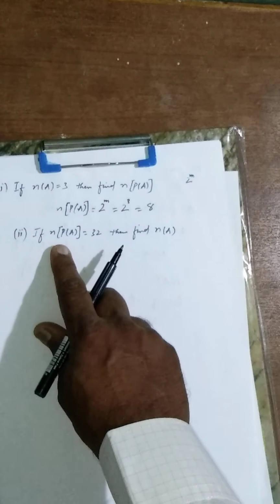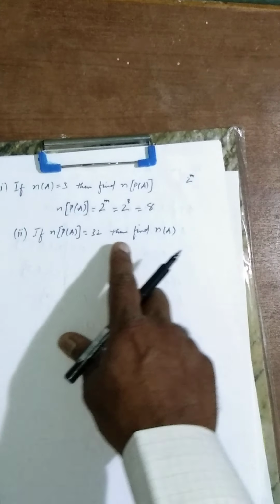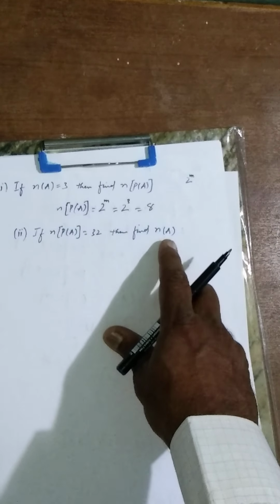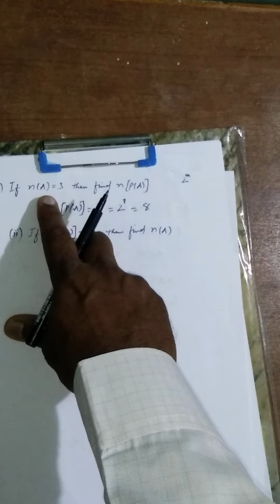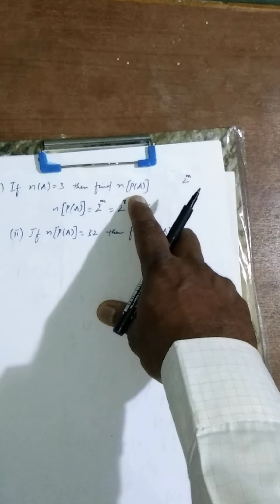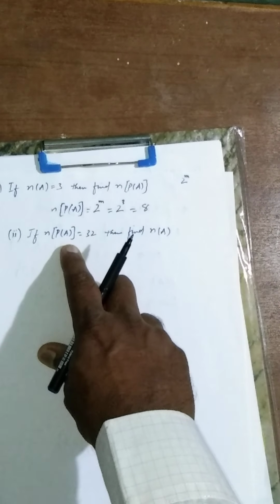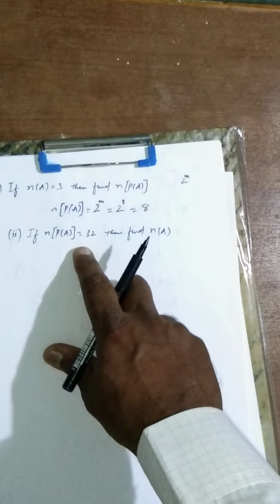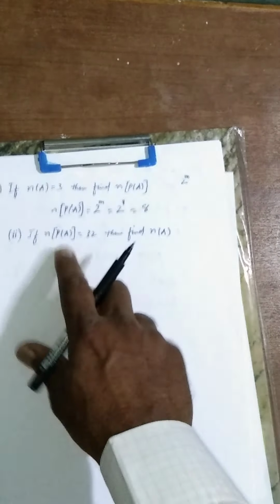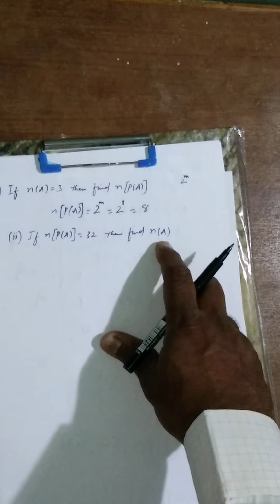If the number of elements in the power set of A is 32, then find the number of elements in A. In the previous question, the number of elements in A was given and we had to find the number of elements in its power set, but here the number of elements in the power set of A is given, 32. We have to find the elements of A.